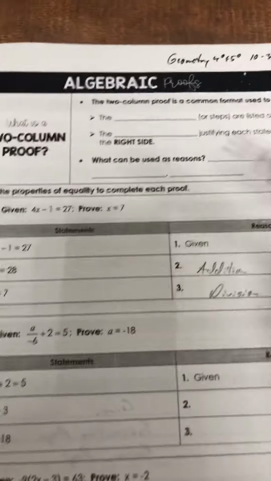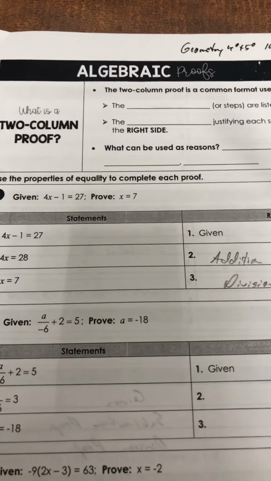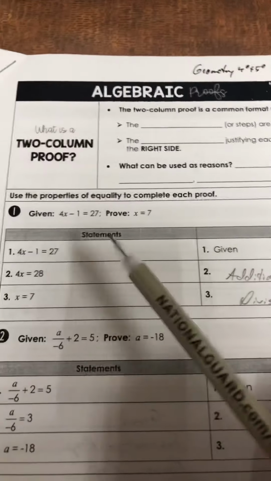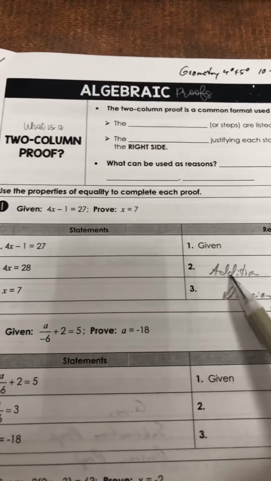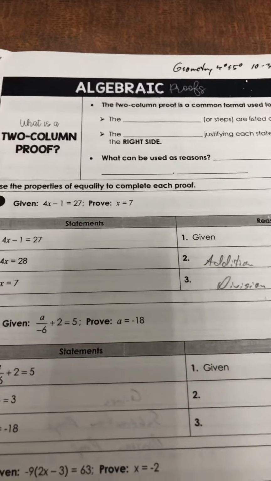So for this one, I think you're going to actually do this the next day, but I might as well put it on this one right now, and I hope that you're watching this even for the next day's assignment. We have these statements, it's given, so they added 1 to both sides, that's addition, and then they divided both sides by 4, so that's a division.